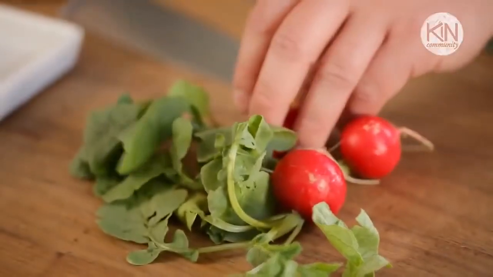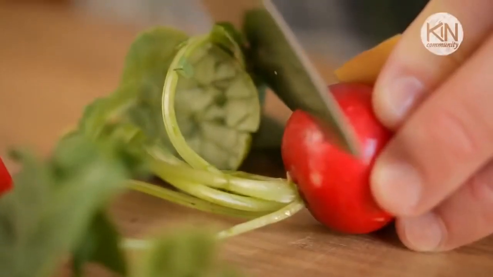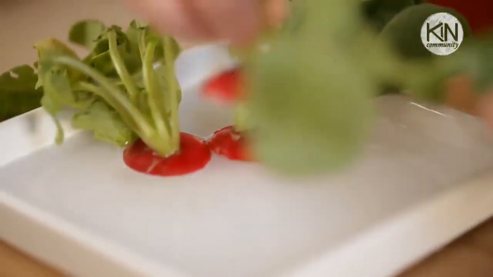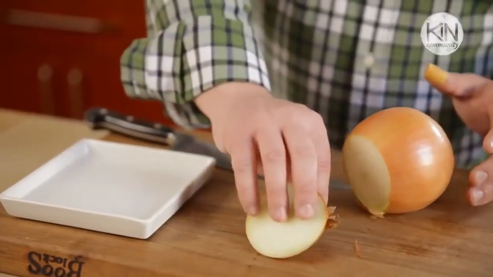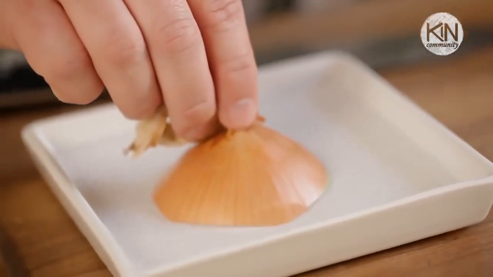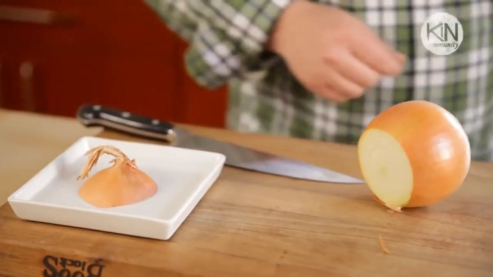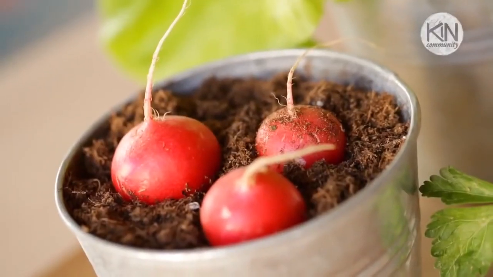Now, I've also had success with certain root vegetables. By trimming off the end of a radish and placing it in water, or the end of an onion and placing that in water, they both have the same effect. After about a week, they grow new roots and eventually can be transplanted into soil.